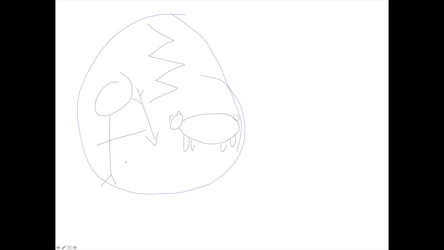Now, eventually, these symbols they started to use started to break down and not be full ideas. You wouldn't look at the symbol and say, oh, that's the symbol that means hunting. They started to be simplified more and more and started to represent sounds. So let's say that this eventually started to make a sh sound.